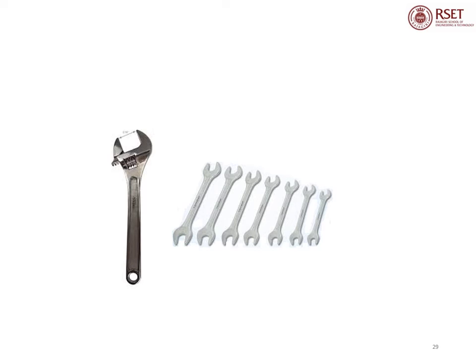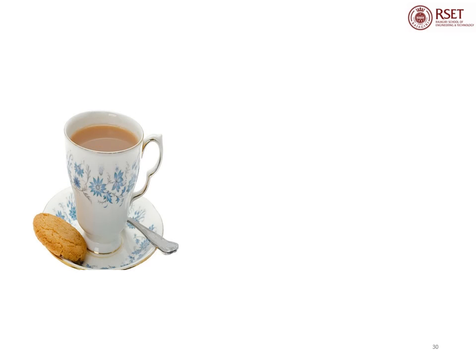Here you can see an adjustable spanner which allows fastening of different sized heads, whereas in the conventional spanners we need to use different size spanners for each of the heads. Many of us are having the habit of having some biscuits along with tea or coffee.